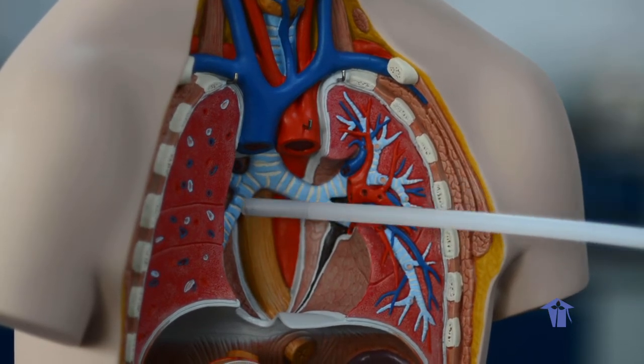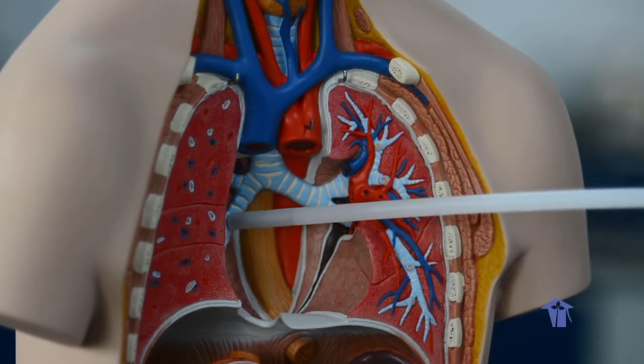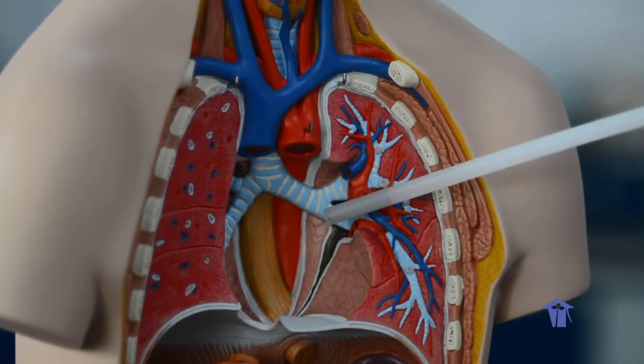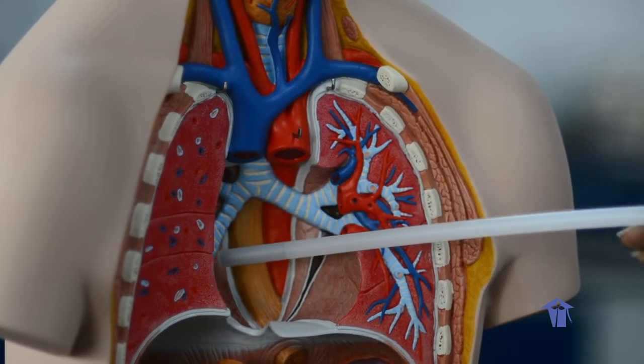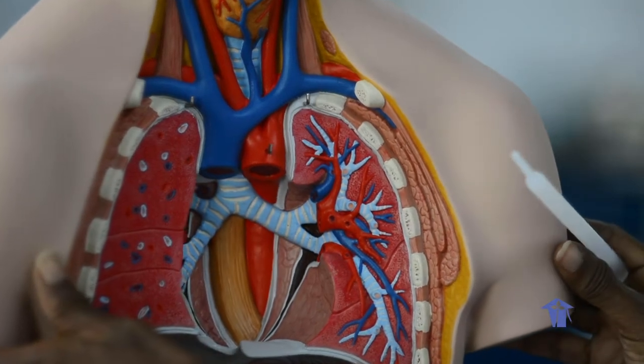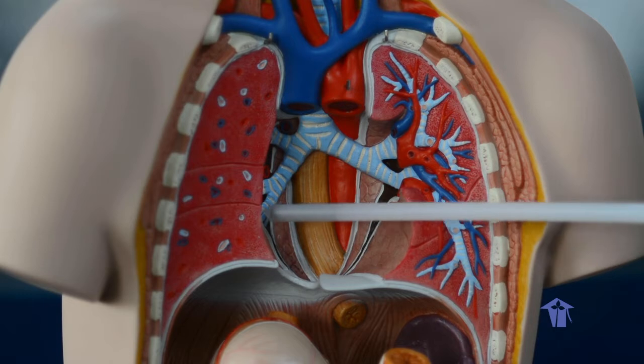And each bronchus is a singular term, so this is one bronchus, the right bronchus, and this is the left bronchus.